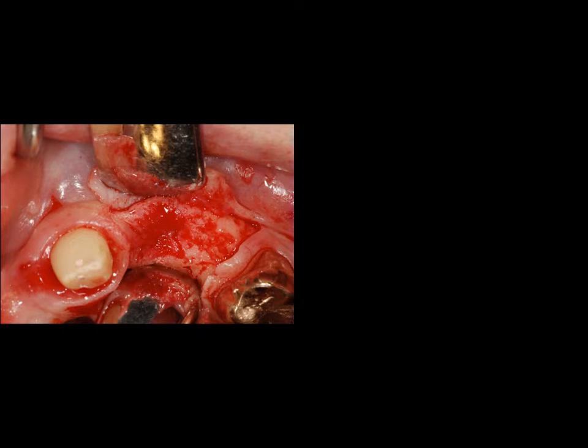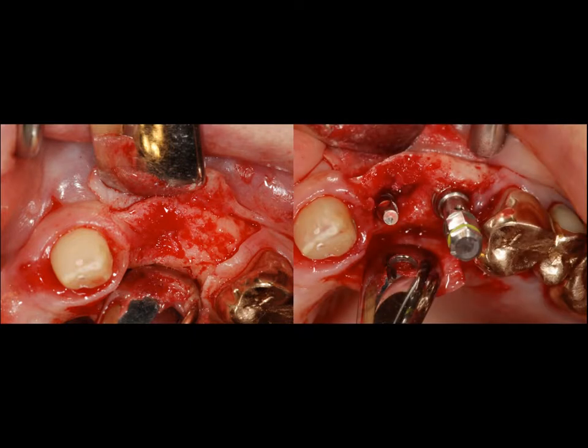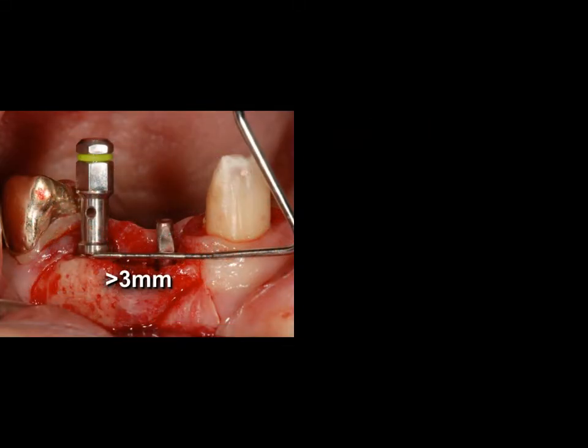Flap was raised and 1 mini implant and 1 conventional implant were placed as planned. I wanted to make sure that I had enough distance from the tooth to the implant as well as the distance between the 2 implants. Inter-implant distance was more than 3 mm apart, as you can see in this photo.